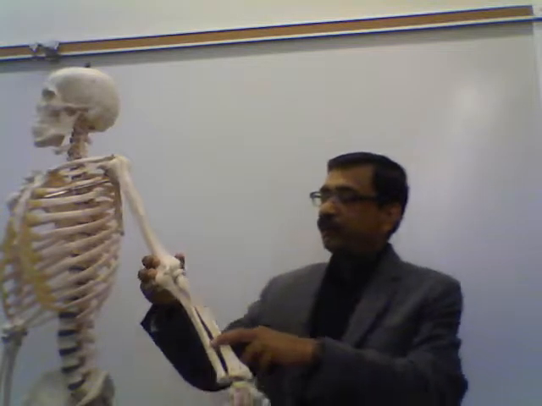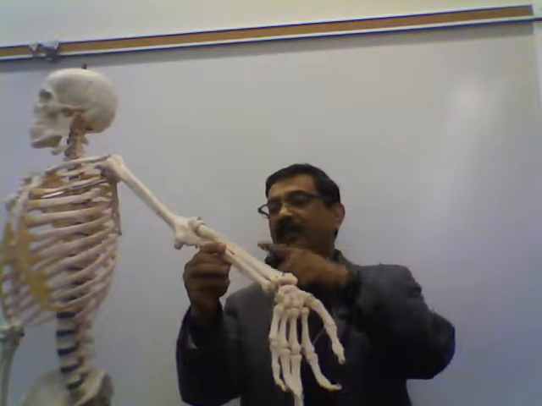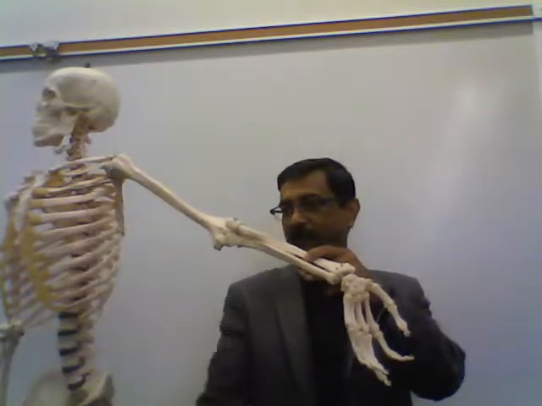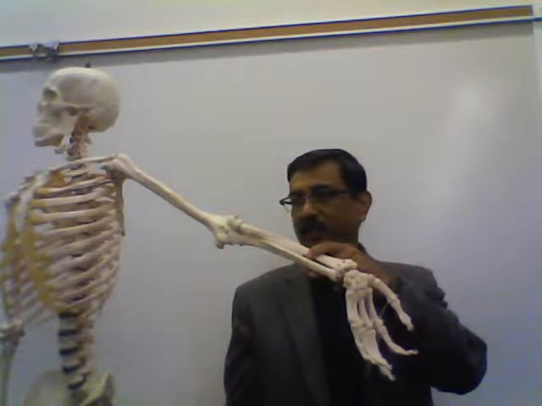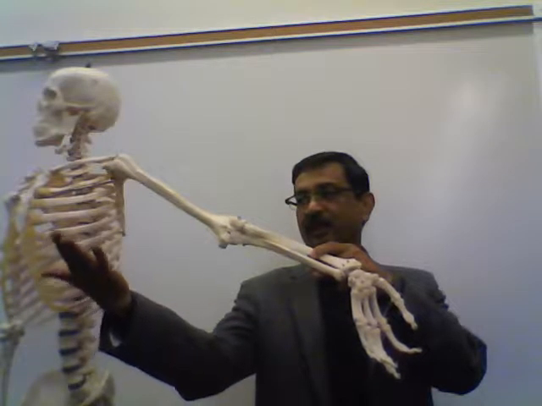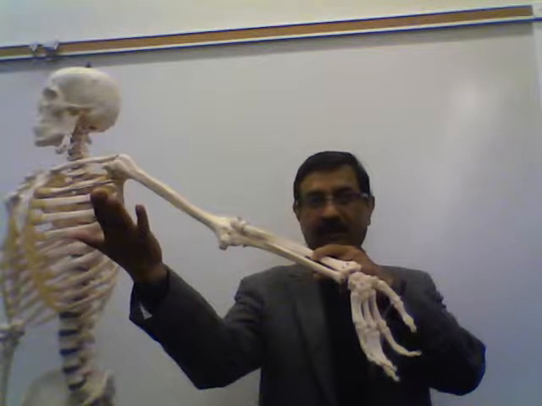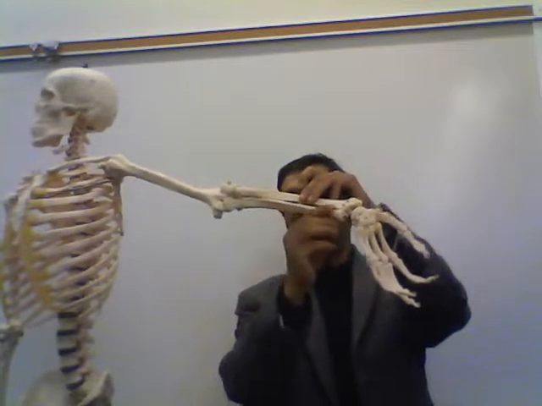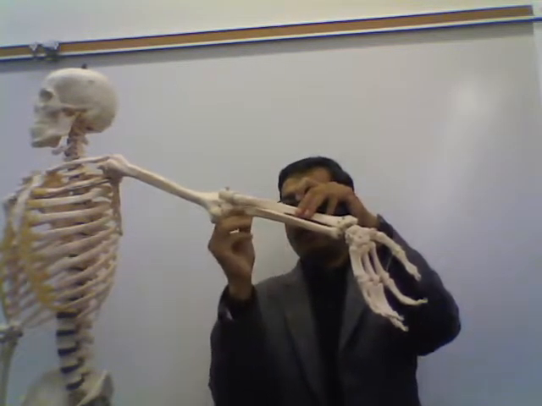Then in the forearm, you have two bones. The lateral bone, that means towards your thumb side. Remember always, this is anatomical position, right? You know that. So the lateral bone is the bone towards your thumb. That is the radius. This is the thumb, and this is the ulna, medially.